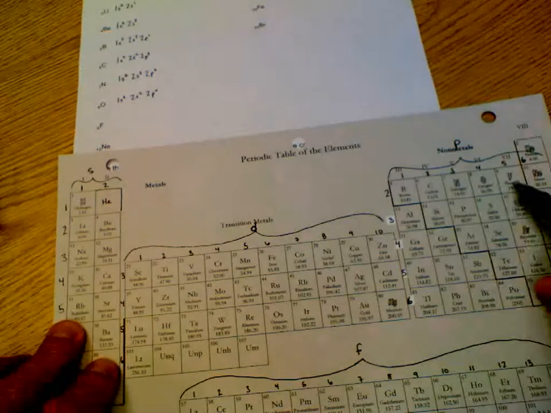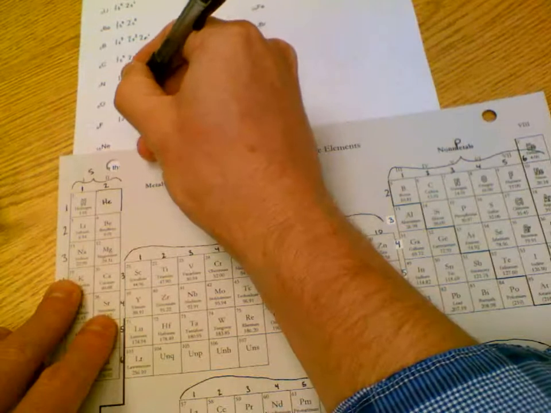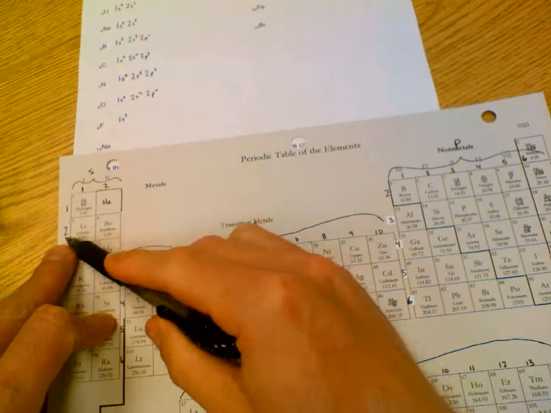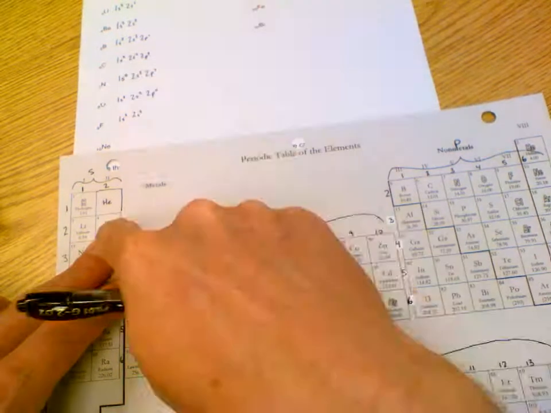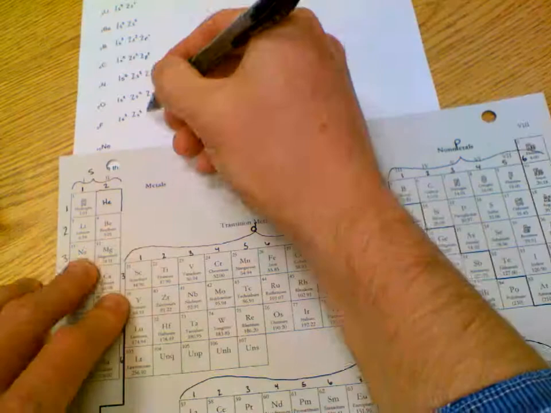Fluorine is right here. 1s, 1, 2. Helium square, back to left, 2s, 1 and 2. And beryllium square, I can still go further right, so 2p, 1, 2, 3, 4, 5, till I get to fluorine.